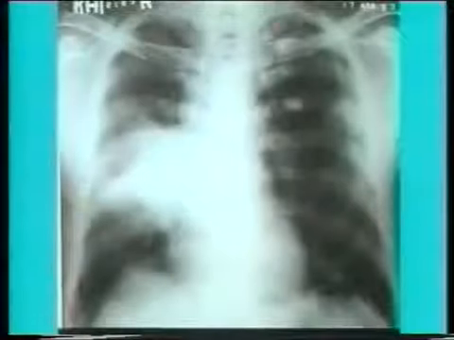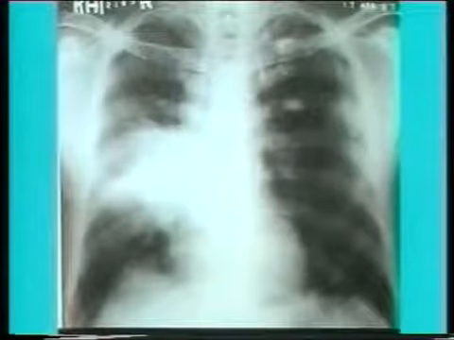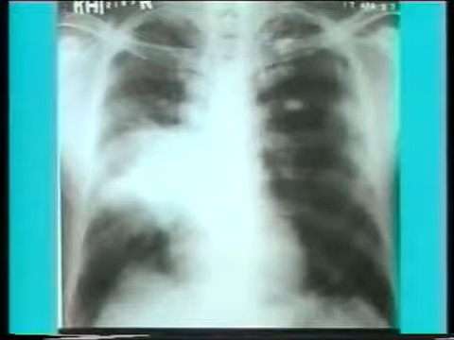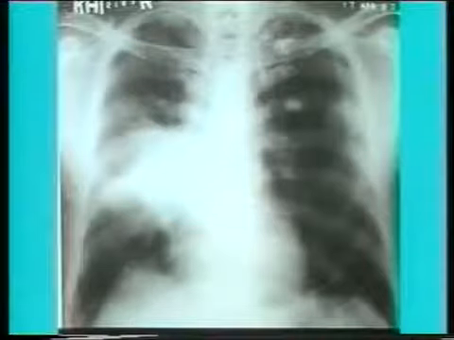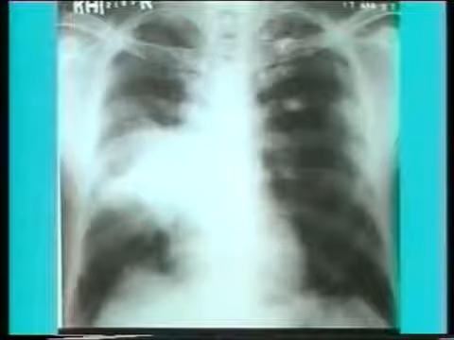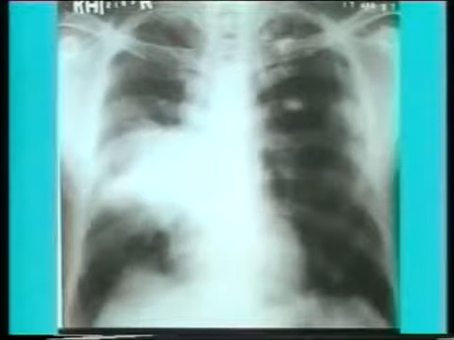Now, there should be no difficulty in suspecting a bronchogenic carcinoma in this X-ray, where there is a dense spreading hilar shadow on the right side with elevated diaphragm due to associated collapse. Also note the healed fibrous tuberculous lesion on the left apex.